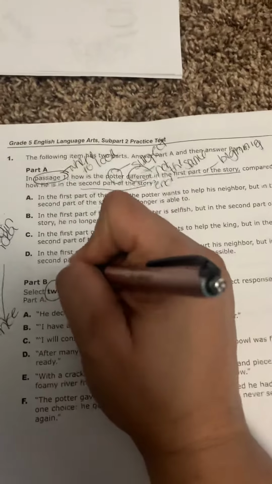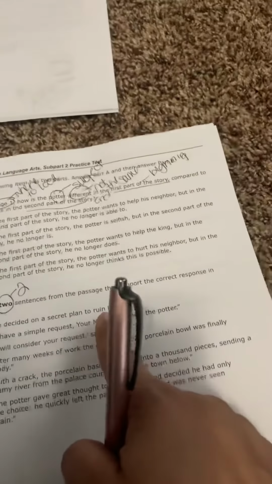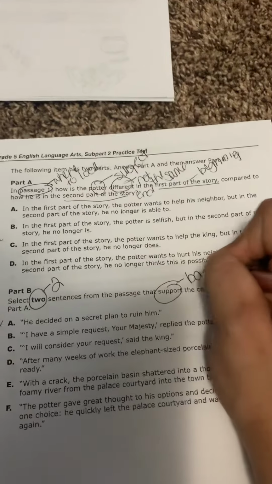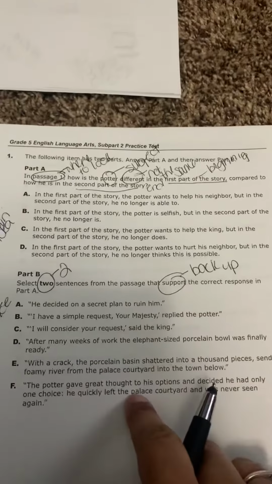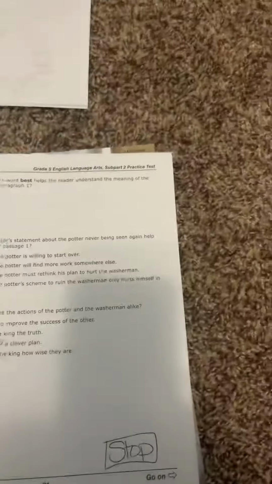Now let's unpack this question. It says select 2 sentences. I will circle 2 because that lets me know in this one I need 2 answers from the passage that support, back up your response. So this basically is saying, give me 2 pieces of proof, okay? So now let's look at the next set of questions. And again, we're going to stop. I put a little note here: stop at number 5.